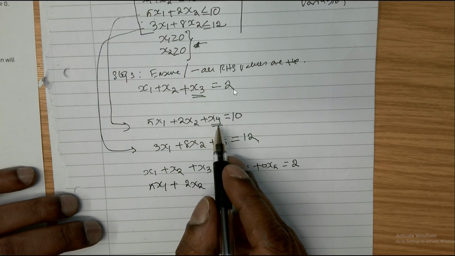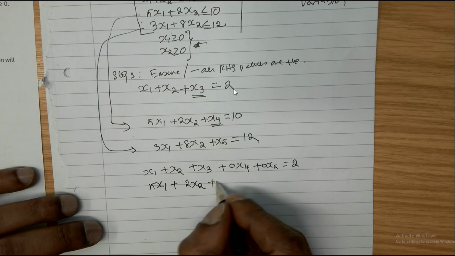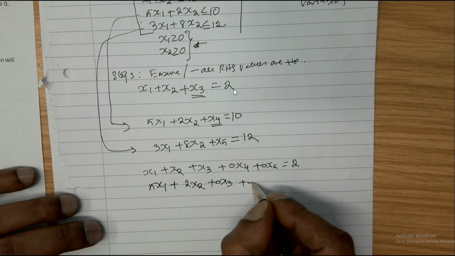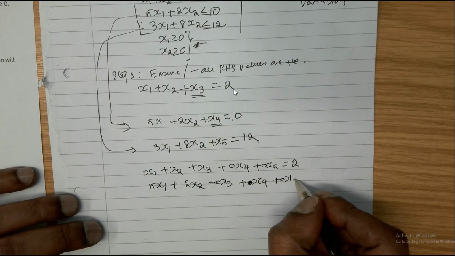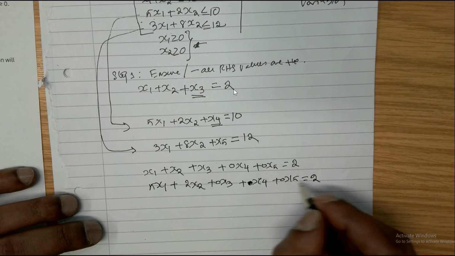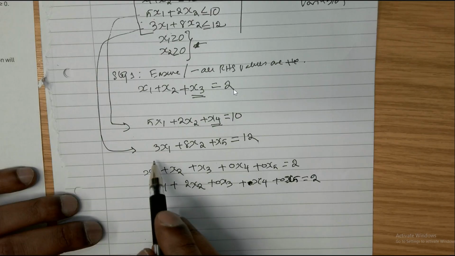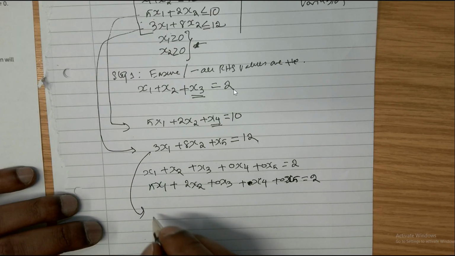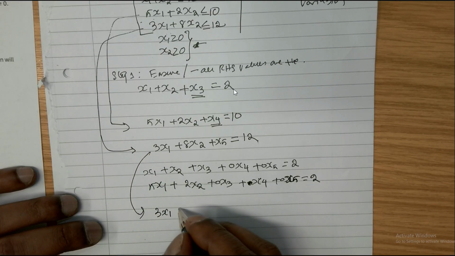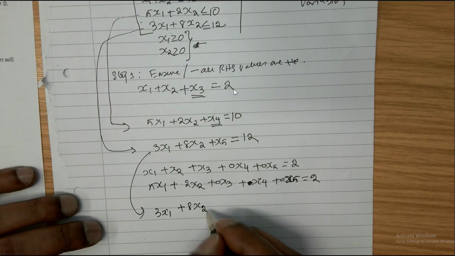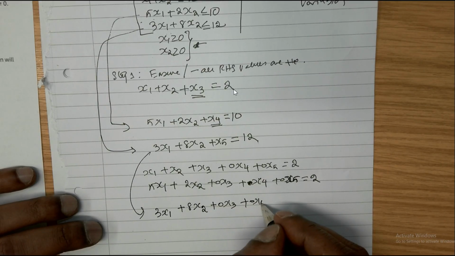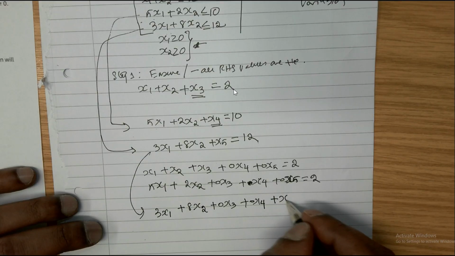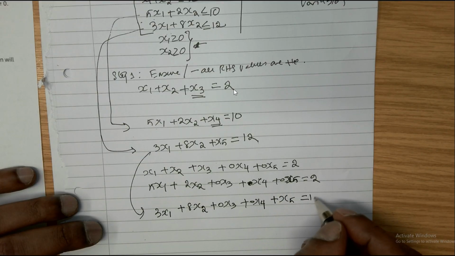This time you don't have x3, so we put 0x3 plus x4 plus 0x5, that's equal to 2. Now take the third equation, 3x1 plus 8x2 plus 0x3 plus 0x4 plus x5, that's equal to 12.